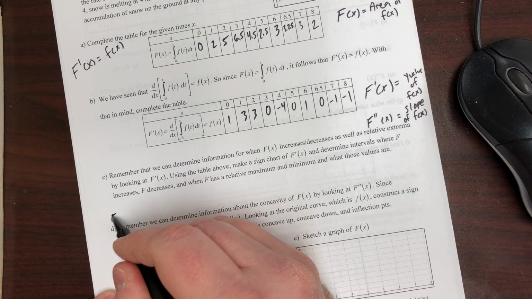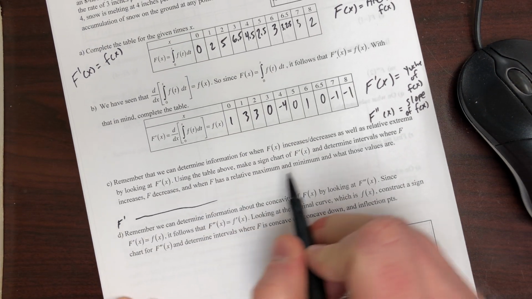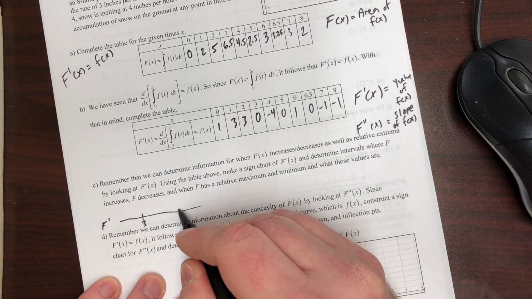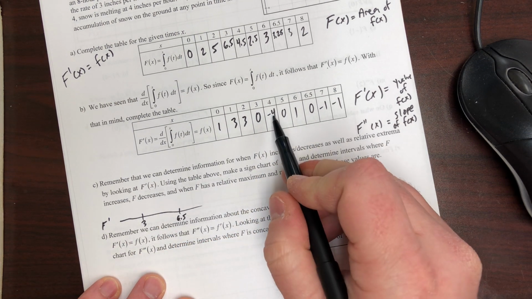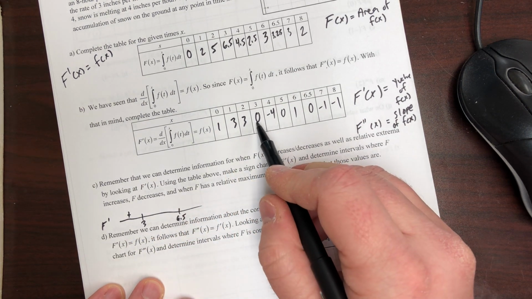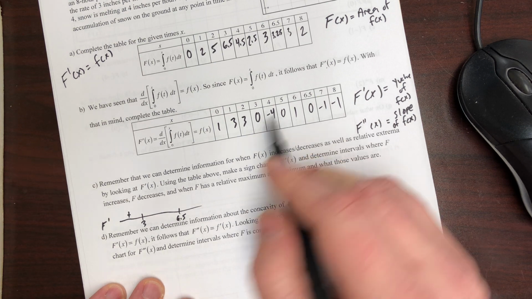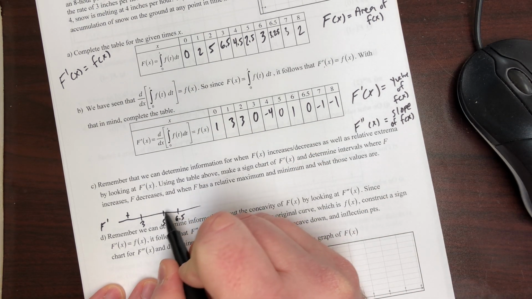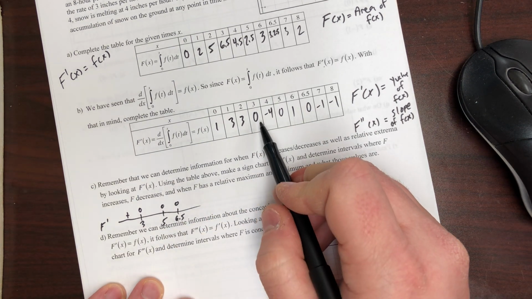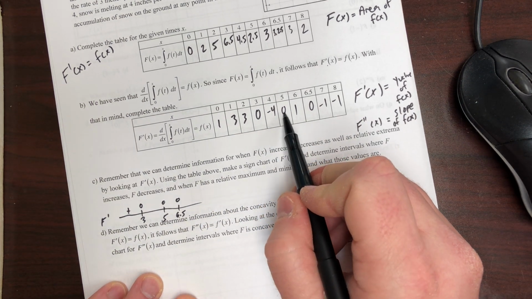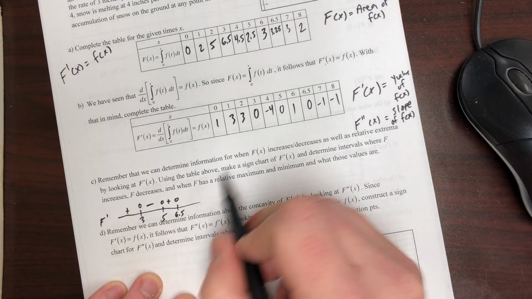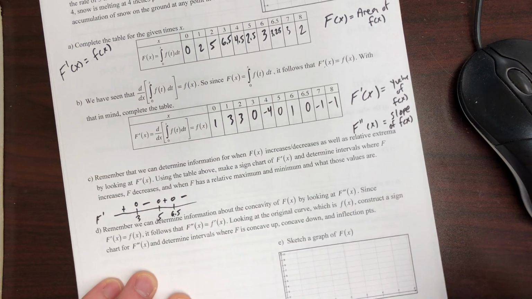So, sign chart time, big F prime. See, big F prime is 0 at 3 and 6.5. Prior to 3, big F prime is positive. In between 3 and 6.5, I missed one. There's 5 as well. Between 3 and 5, big F prime is negative. Between 5 and 6.5, big F prime is positive. And then after 6.5, big F prime is negative.